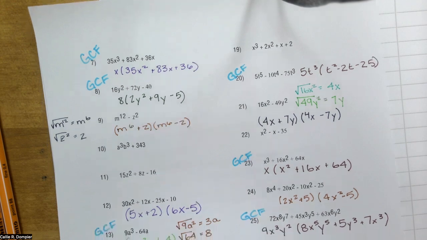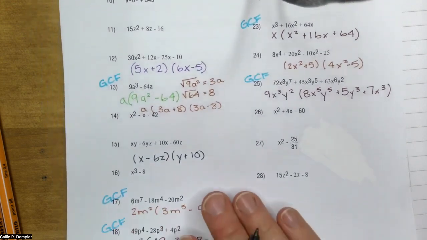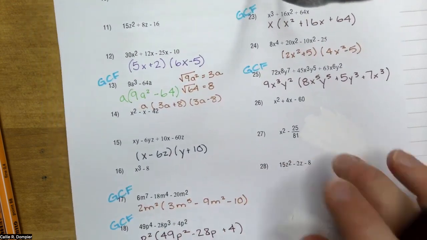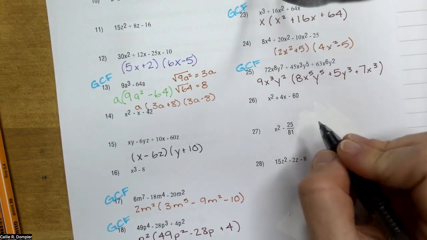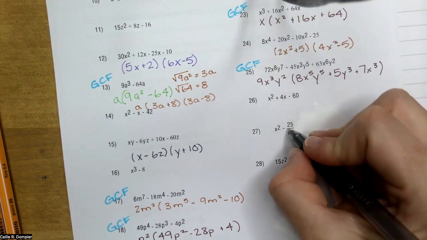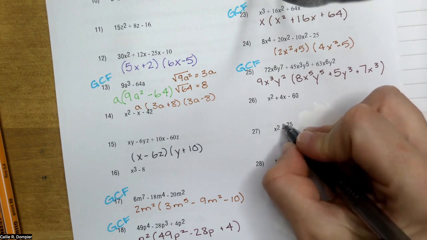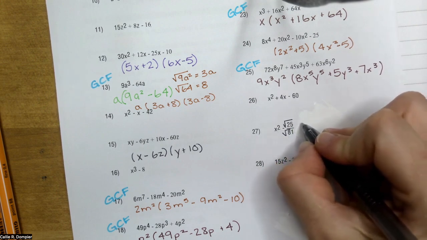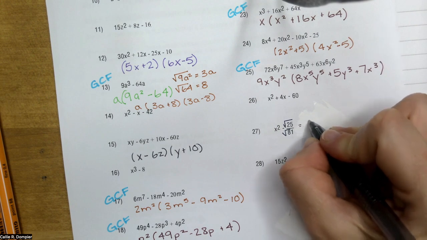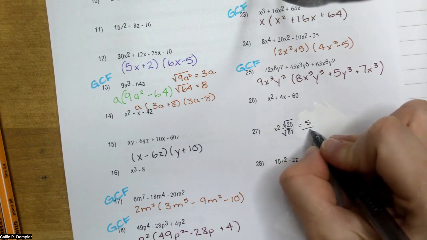Good. All right, any other ones? Oh, yes, this one is interesting. This is certainly not going to come up in our class, but it's interesting. If you have a fraction, you can still take the square root of both the numerator and denominator. So the square root of 25 is 5, and the square root of 81 is 9.